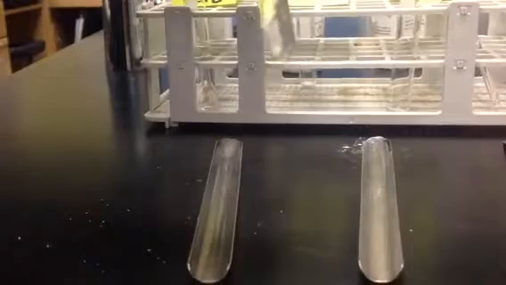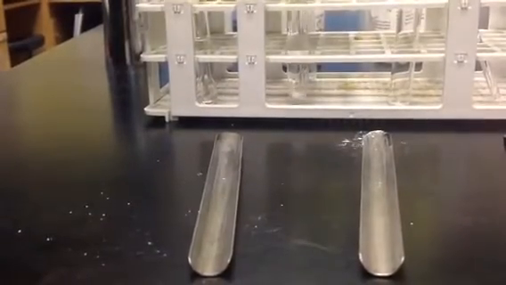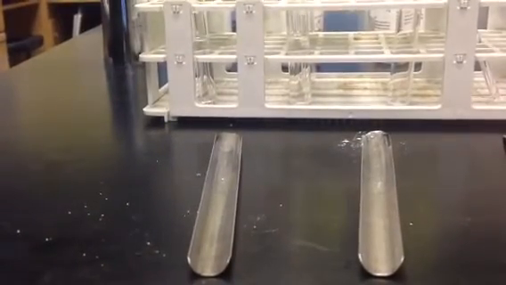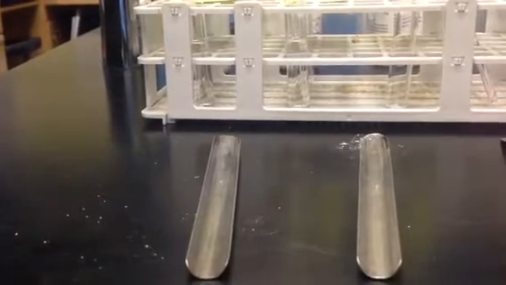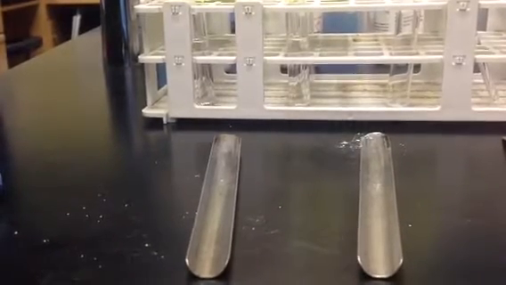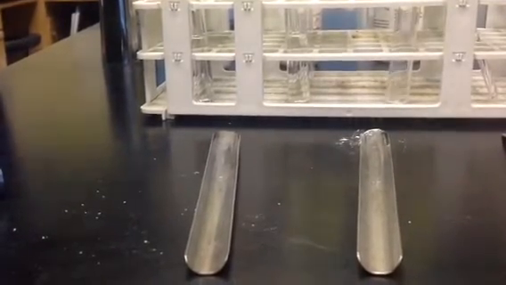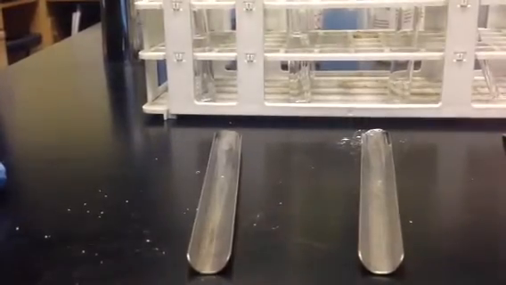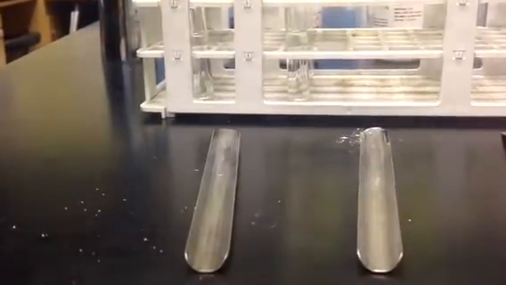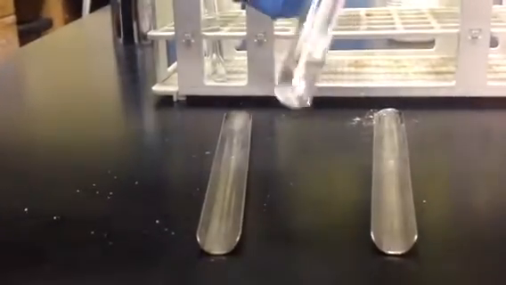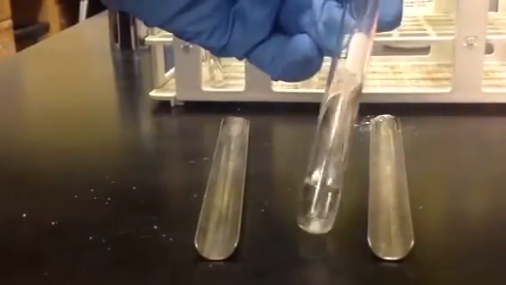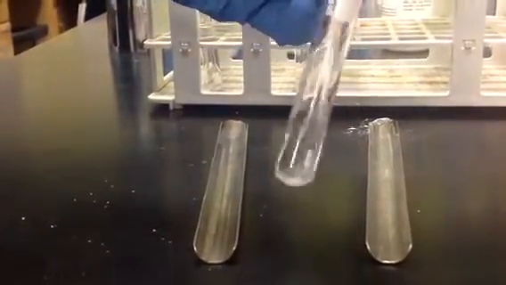Okay. So it also will dissolve acetaminophen. Now to try it with the silica gel. Here's my stirring rod for the silica gel. You can see the silica gel at the bottom.